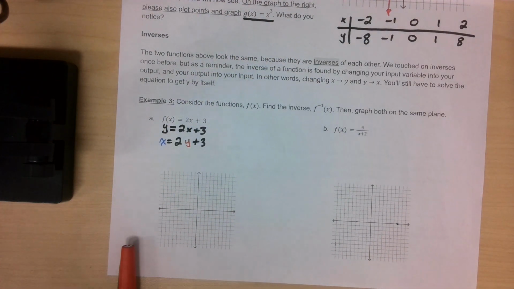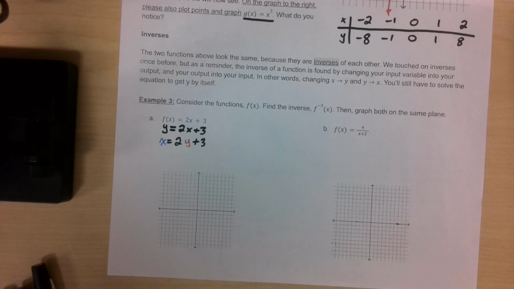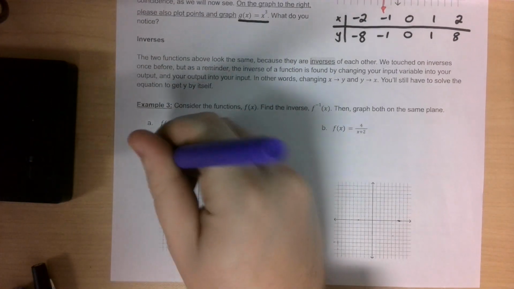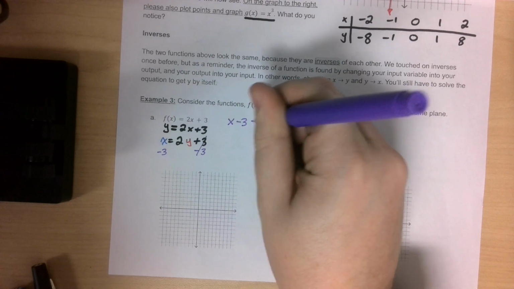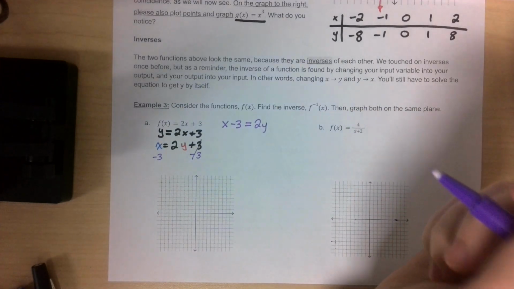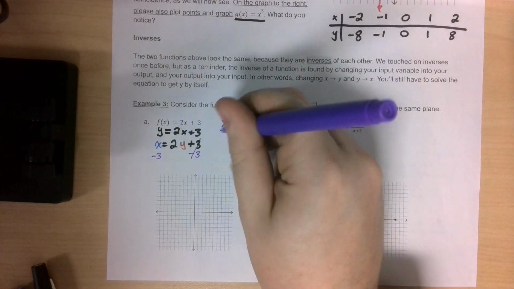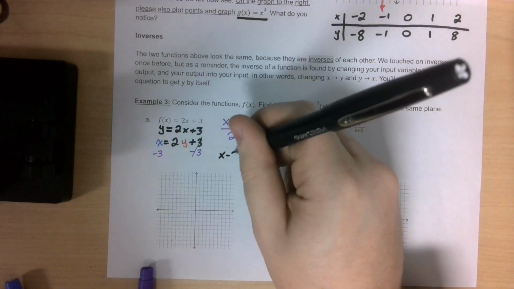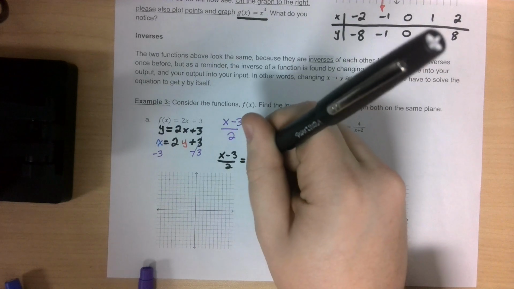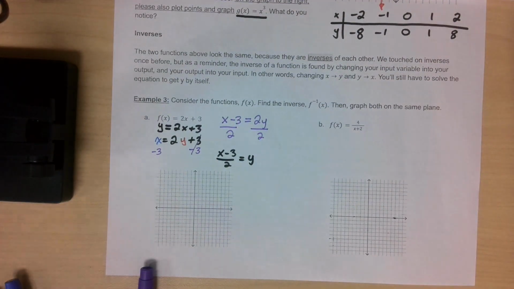So how can we do that here? Well, we start by recognizing, hey, we can use reverse PEMDAS to subtract 3 from both sides. That'll give us x minus 3 equals 2y. And then divide both sides by 2 to get our answer. Our answer is x minus 3 over 2 equals y. Y is by itself.